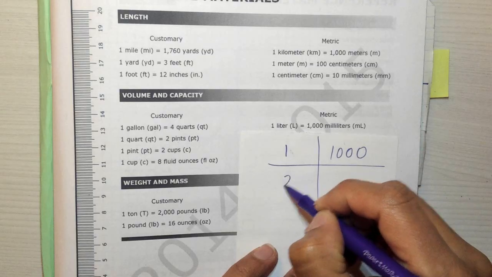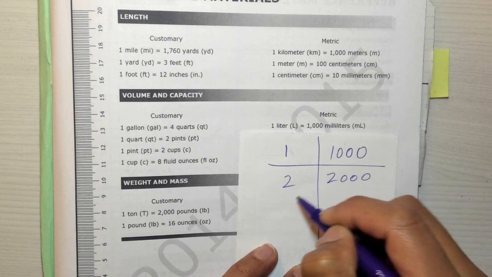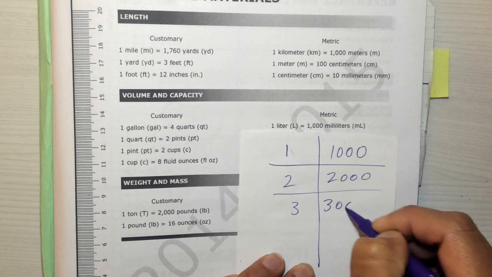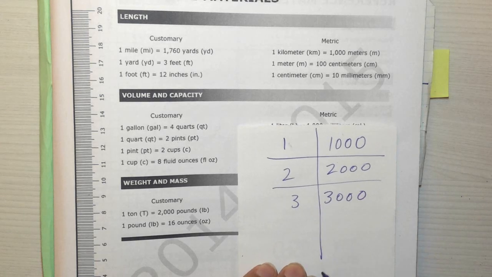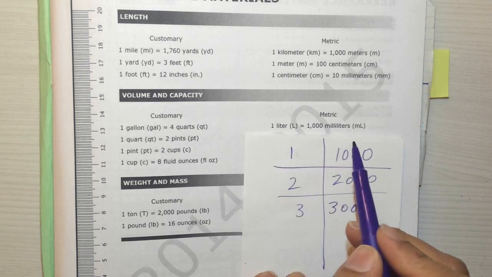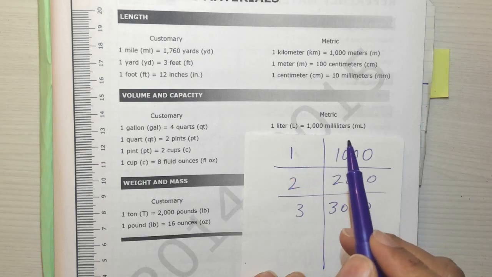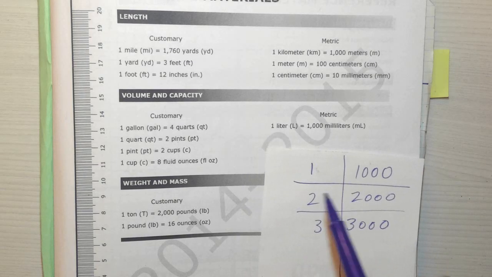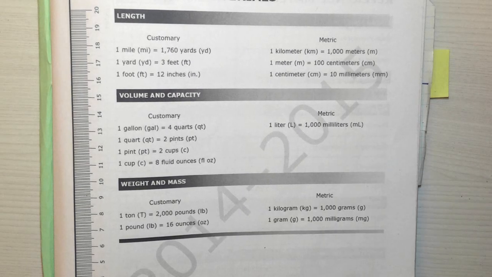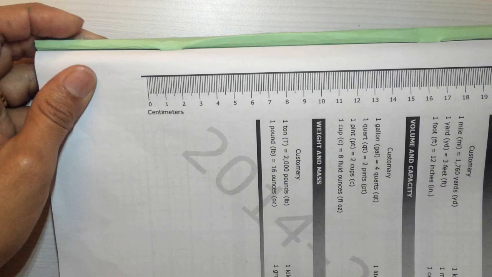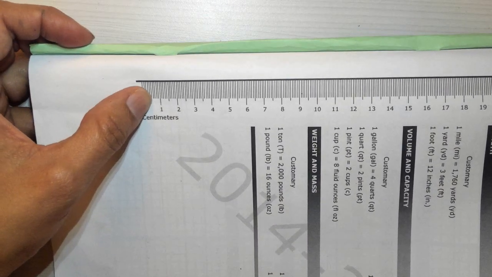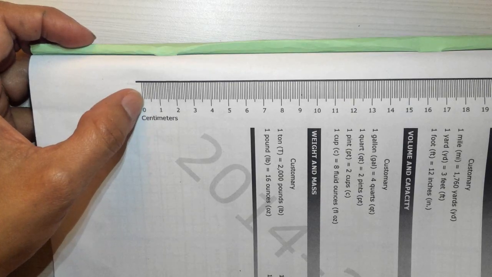Now skip count. 2,000, 3,000. Right? Okay, continue building tables to find your answers if you're given a ratio. In 7th grade, they are most likely going to give you a conversion, and you can build tables to find your answer.